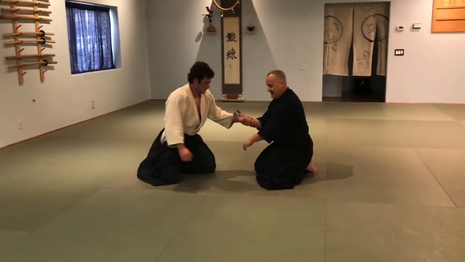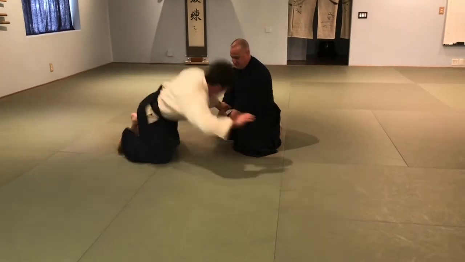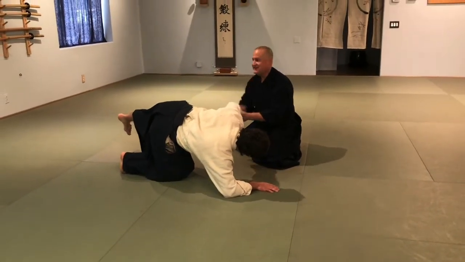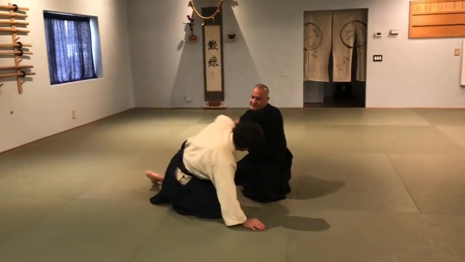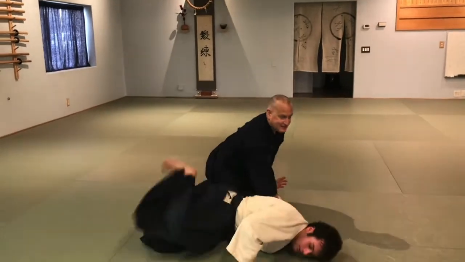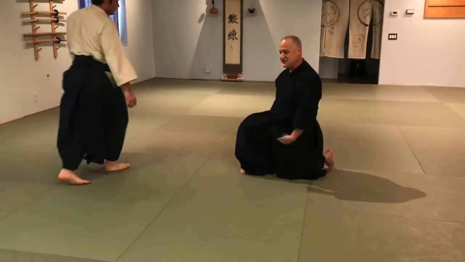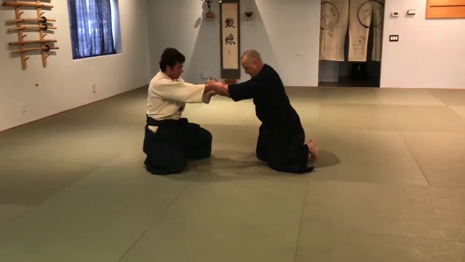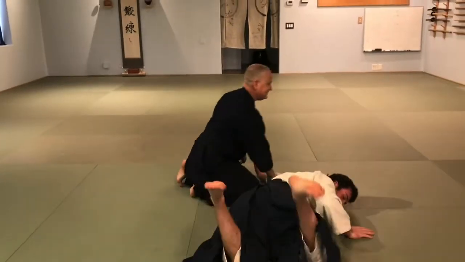So when I actually enter, he's going that way. I don't enter to make him go that way. That's a yang-yang clash. I can only enter where there's yin space, okay? So, when I go, boom, I'm following the elbow.